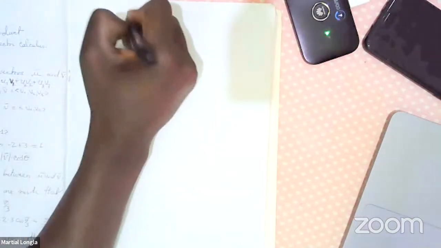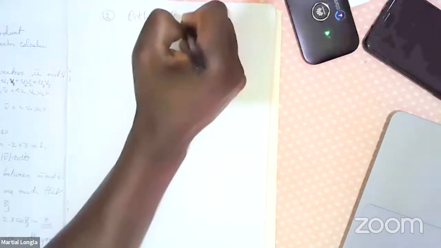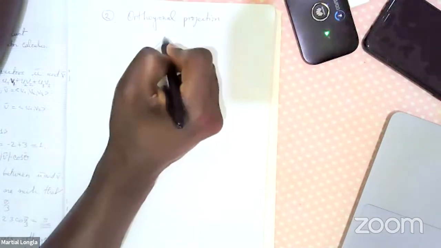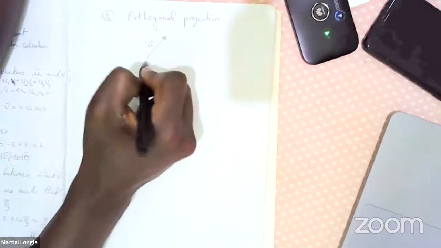Now, there's no question. Let's move on. Orthogonal projection. So we have a vector u here. And then we put a vector v.